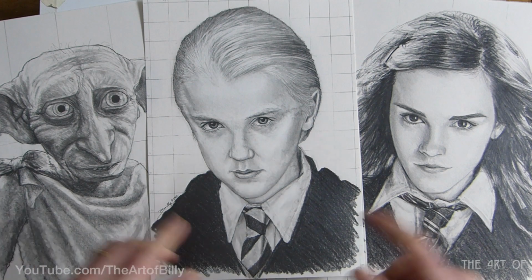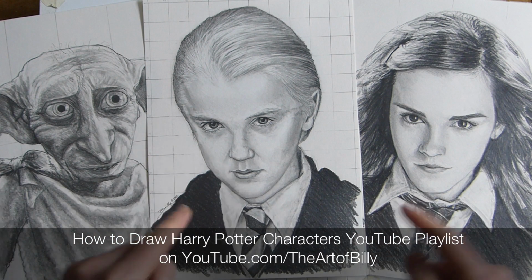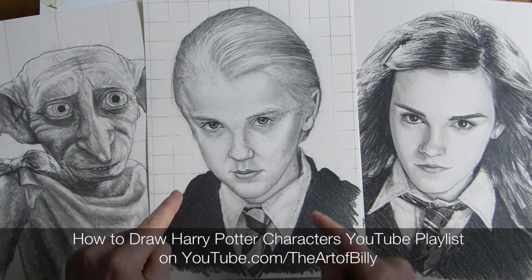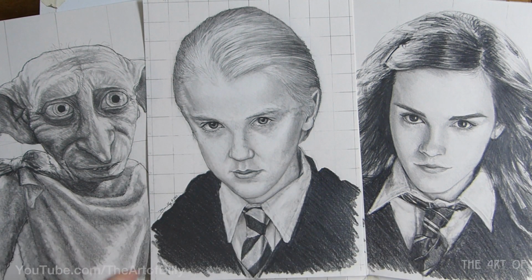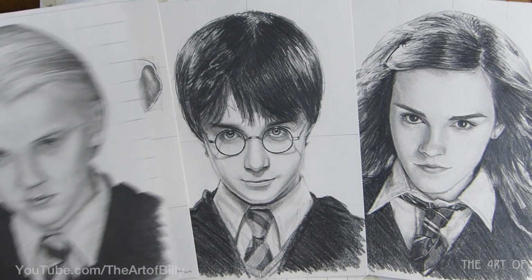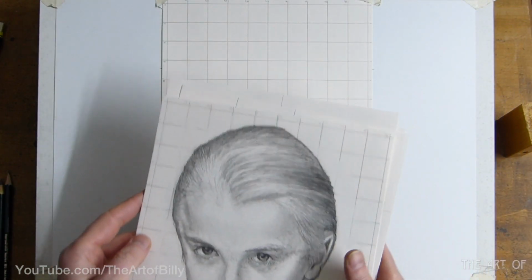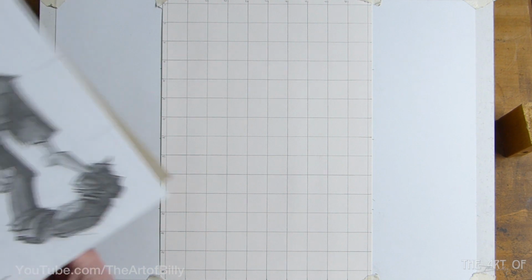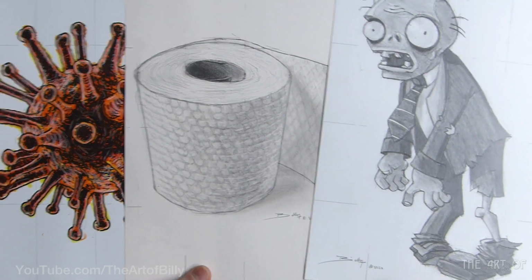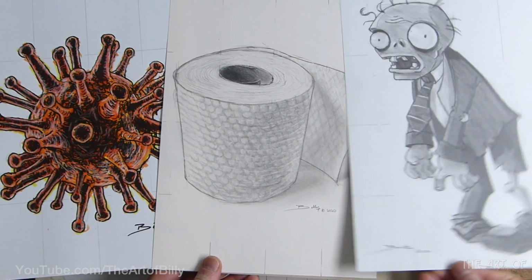And on the Harry Potter playlist, not only do we have Draco, because you've waited patiently for a long time while I've been doing my motorcycle oil paintings, but he is now done. We do have Hermione, we have Dobby, but we also have Harry as well. Plus Ron and people from the Fantastic Beasts movies, and we have all the shields and crests, and also the Hogwarts crest and Ollivanders, so the house shields and things like that.